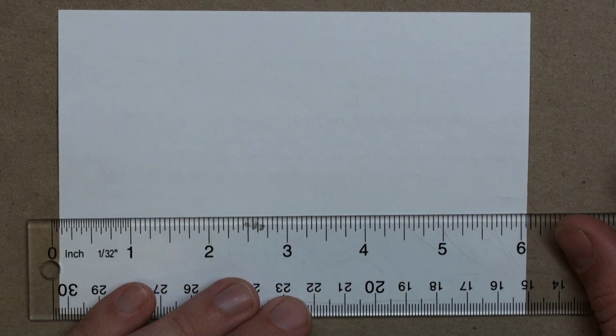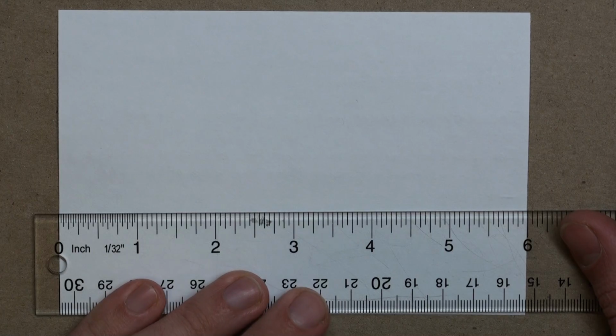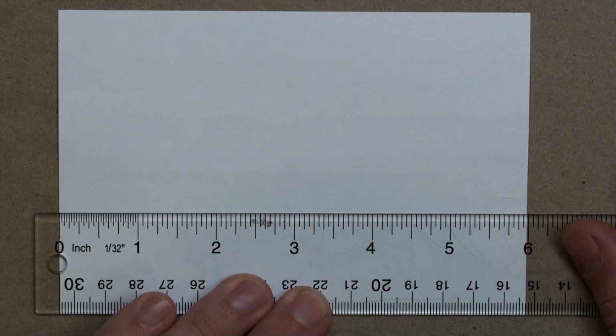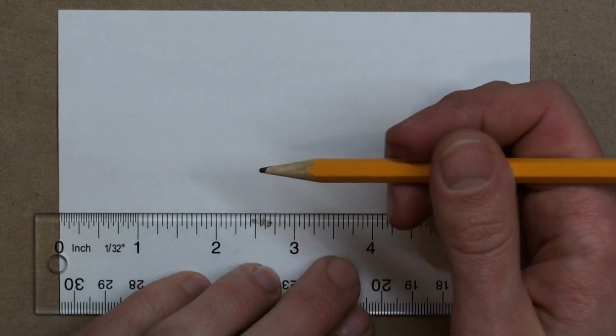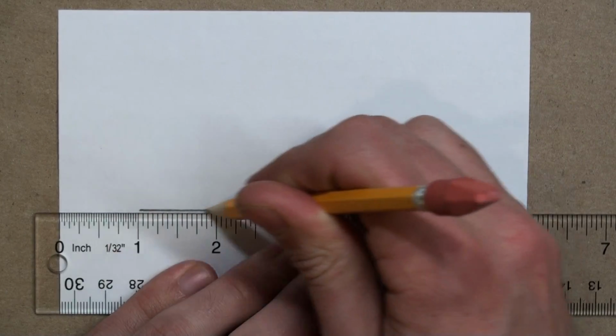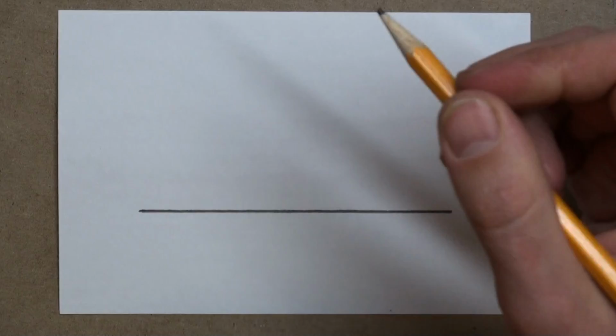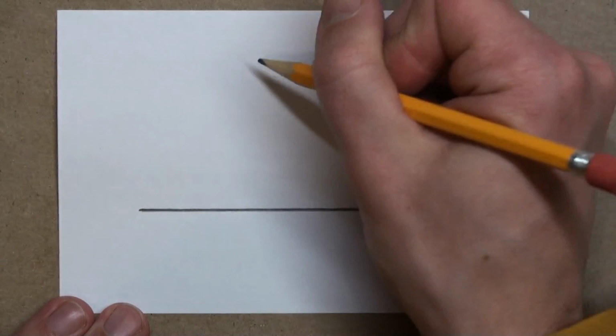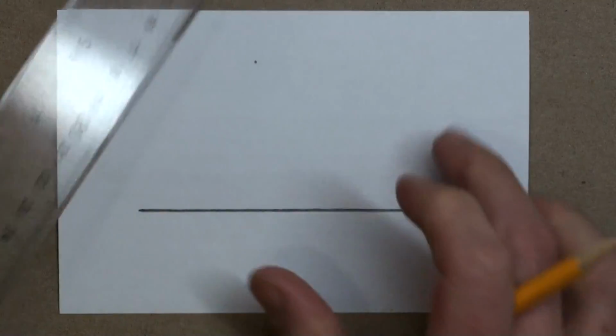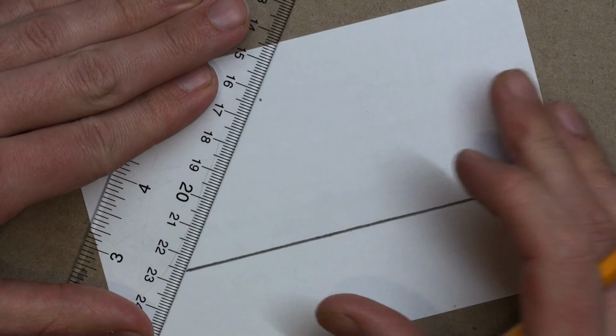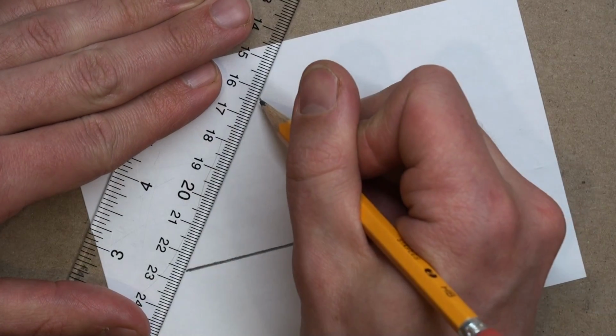So, once again, I'm just going to draw a very basic triangle. Same type of triangle I usually draw. You can draw any triangle you want.